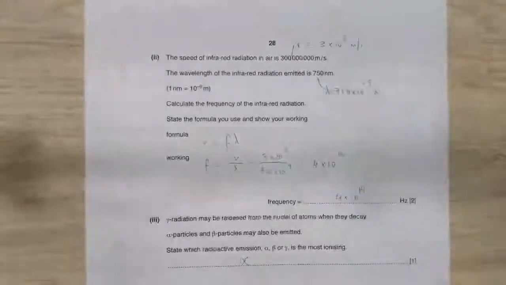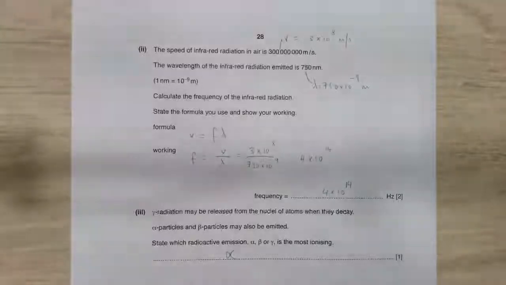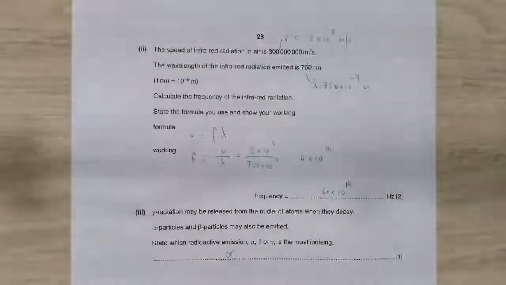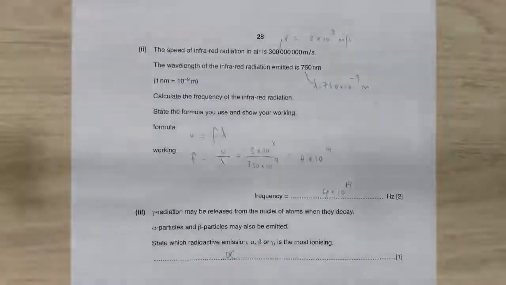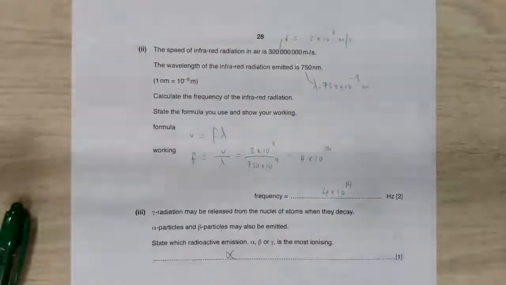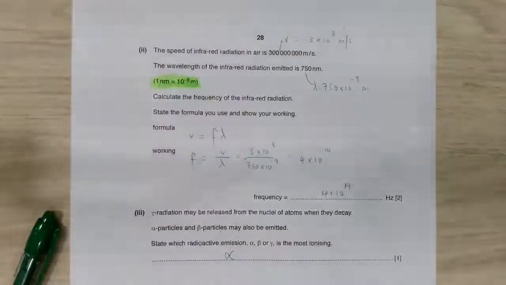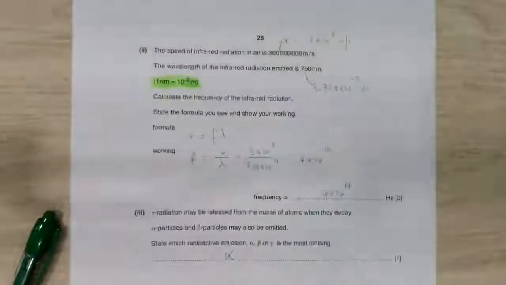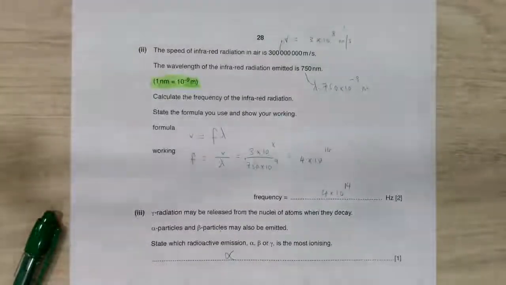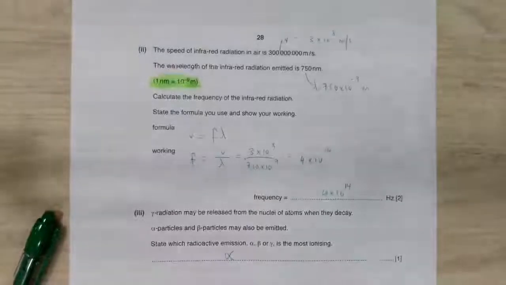Okay, last bit. We've got the speed of infrared radiation, 3 times 10 to the 8. We've got the wavelength, which is 715 nanometers. Now, this is where they've told you a bit of extra information. But remember, nano, milli, micro, they're all prefixes. They're all representing powers of 10. In this case, it's 10 to the power of minus 9.